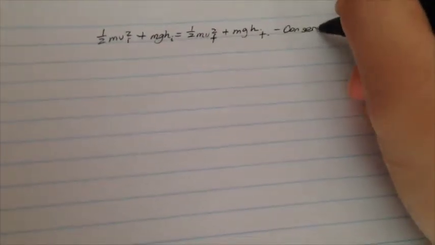So this is called the conservation of energy equation. And what this shows is that the snowboarder's initial energy is equal to his final energy, and by knowing this we can calculate his speed.